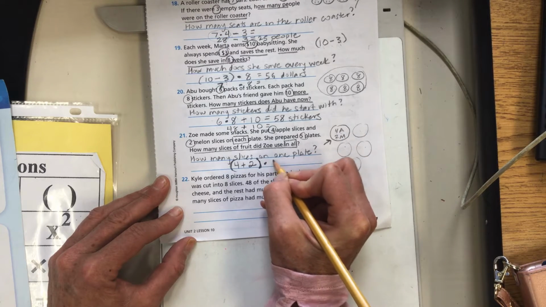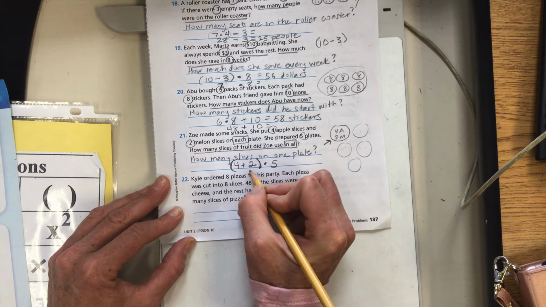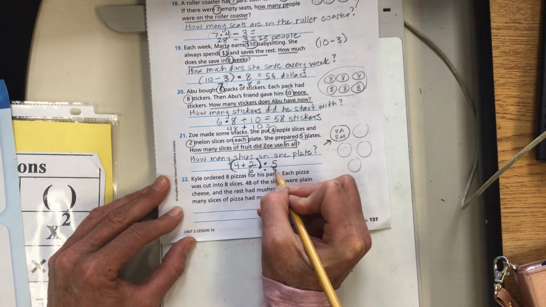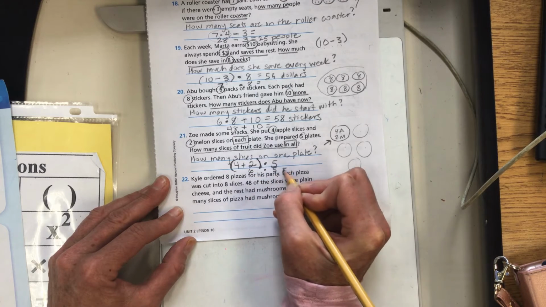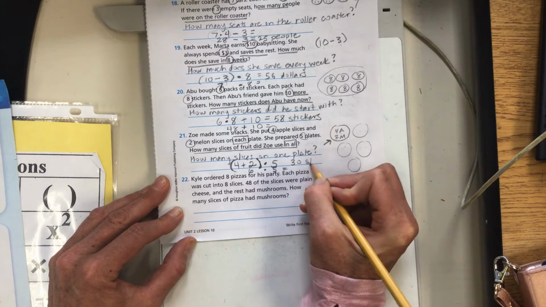Okay, then I have a total of 1, 2, 3, 4, 5 plates. I have a total of 5 plates, so I'm going to multiply after I know what 4 plus 2 is, which I know is 6. I'm going to multiply it by 5. And so 6 times 5 is going to give me 30. I'll just write the answer up here. And that's going to be 30 slices of fruit.